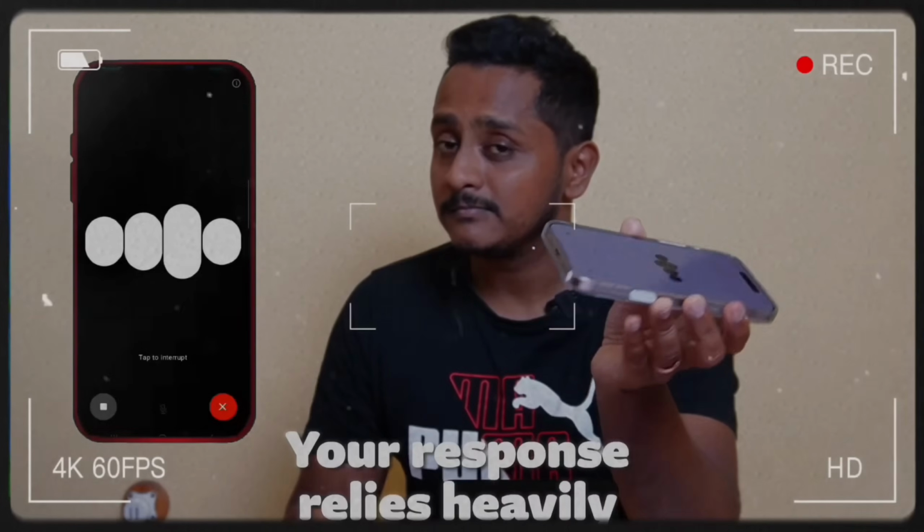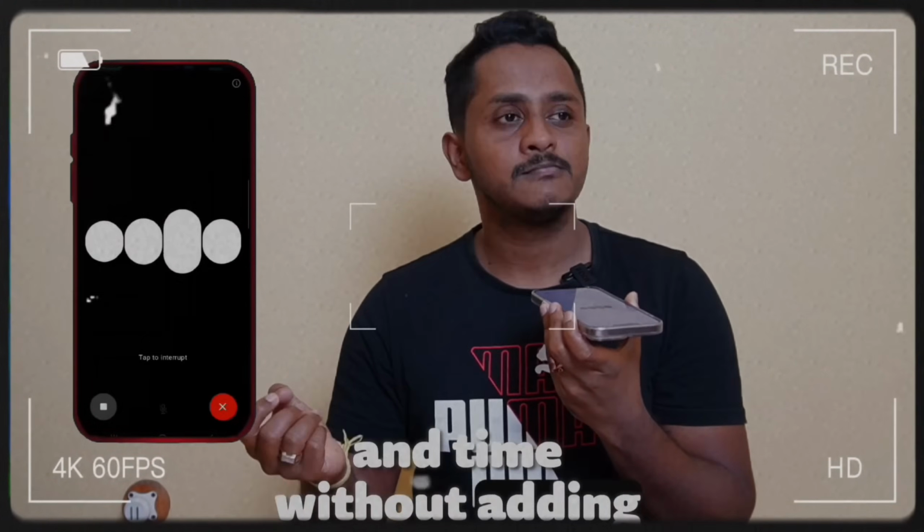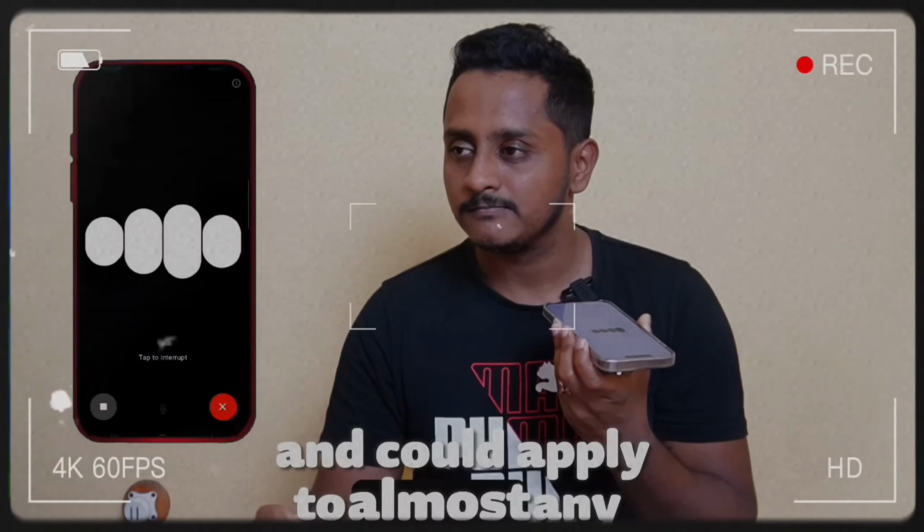Your response relies heavily on general statements and repeats keywords like distance and time without adding much depth or unique observations. It does sound like it follows a template, as the phrases are generic and could apply to almost any graph.